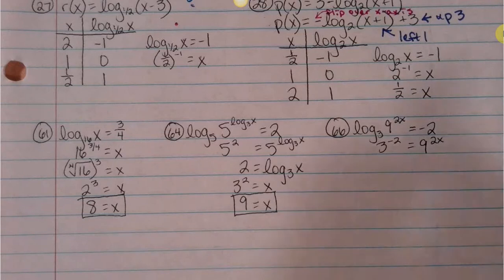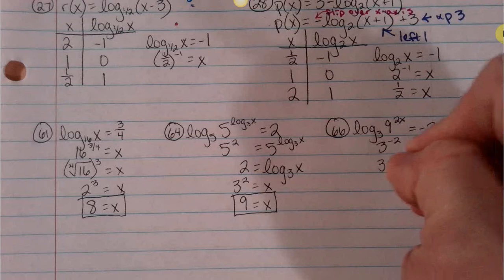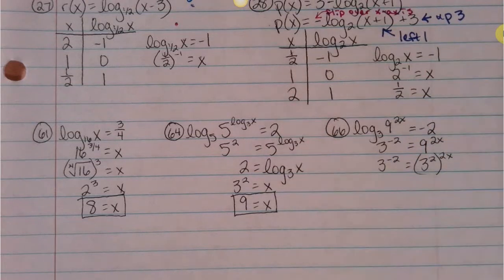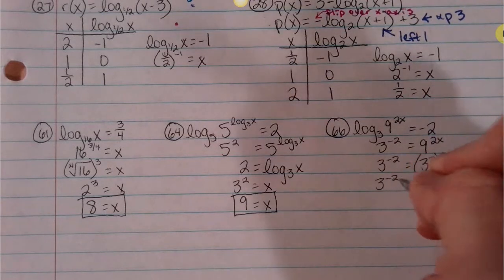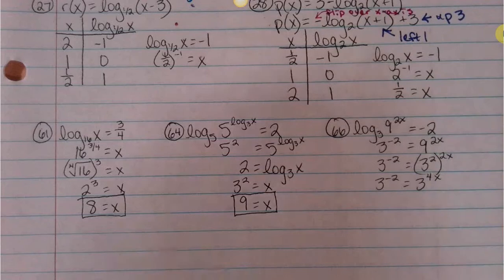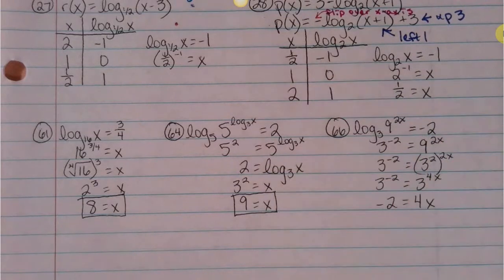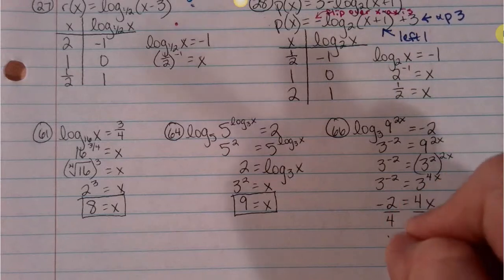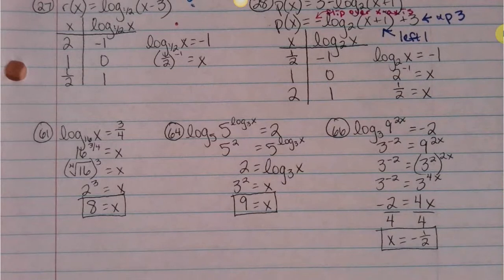So probably the easiest thing to do in this case is we see a 3 and we see a 9, and we know we can turn a 9 into a 3 by squaring it. So the right side is the same as 3 squared to the 2x. And then we can multiply our exponents to get 3 to the 4x. And now because we see that base 3 on both sides, we can drop the 3's and just set the exponents equal. And then to solve for x, it's just a matter of dividing both sides by 4, and then negative 2 over 4 reduces to a negative 1/2.